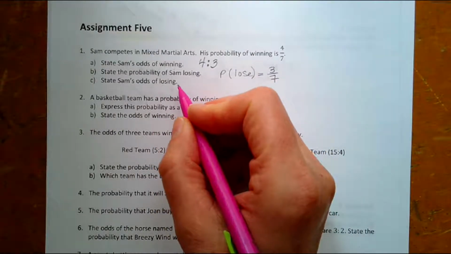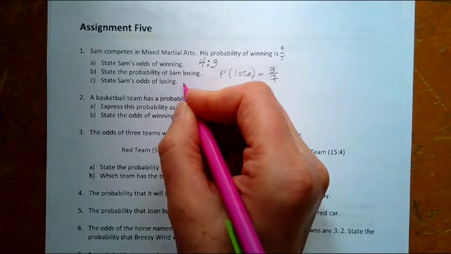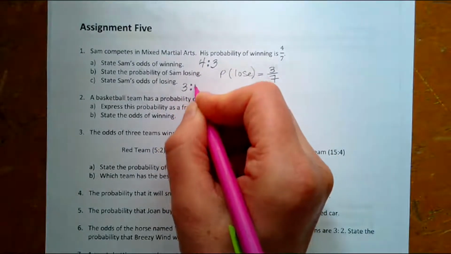State the odds of losing. Okay, well, if winning is 4 to 3, then losing has to be 3 to 4.